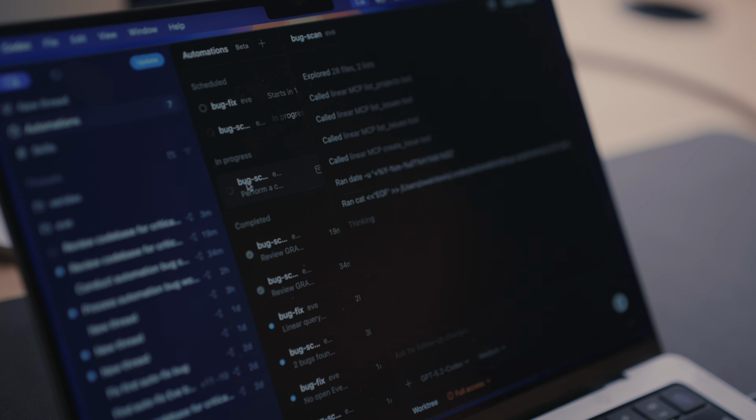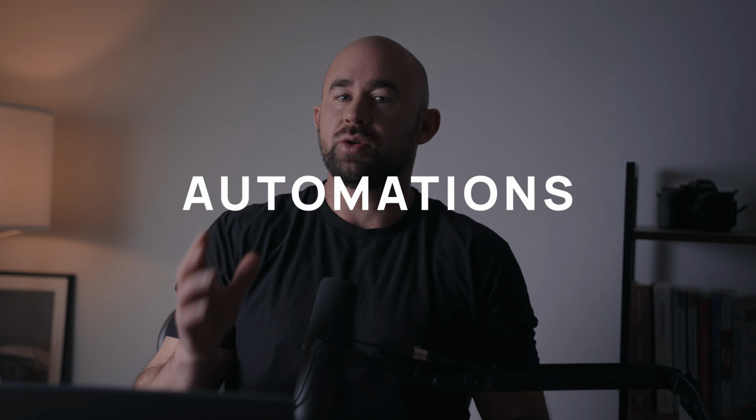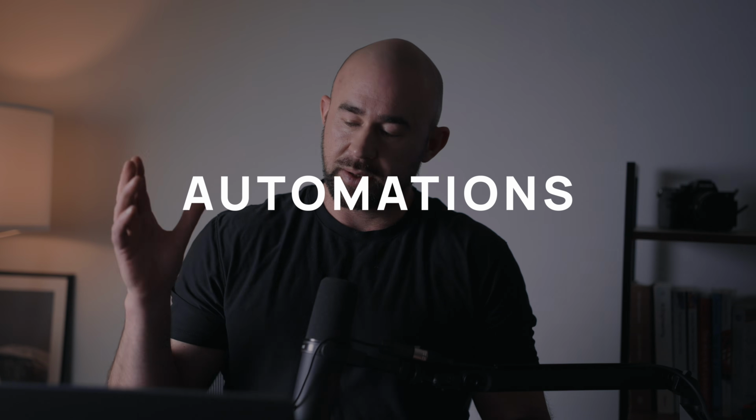OpenAI just quietly released a feature that I think could change how developers and businesses think about using AI agents in their workflows day to day. This one probably flew under the radar for many people. It's called Automations, and it's from OpenAI's Codex.